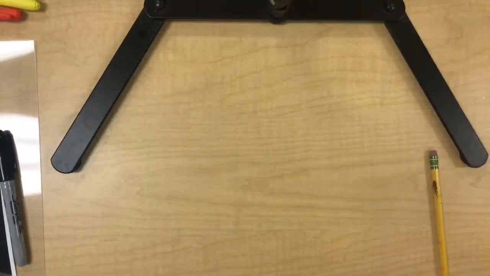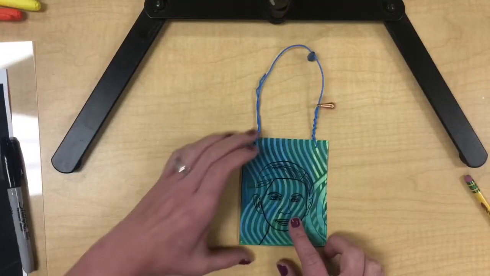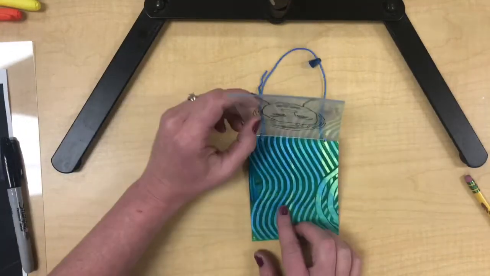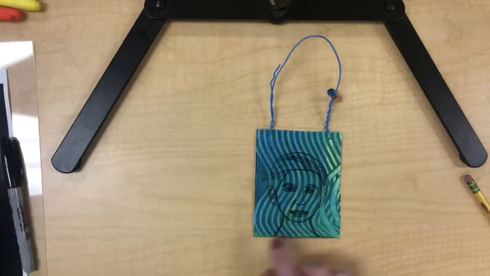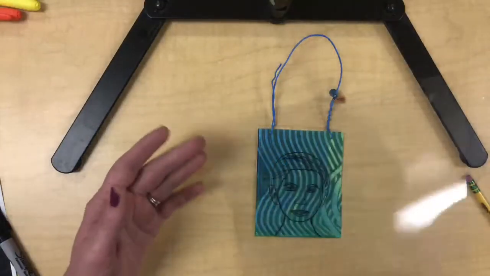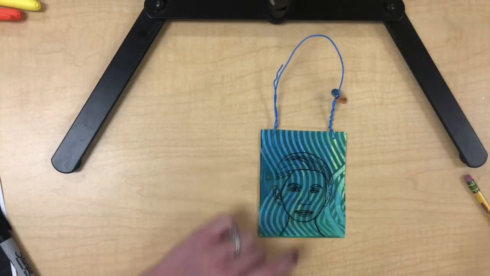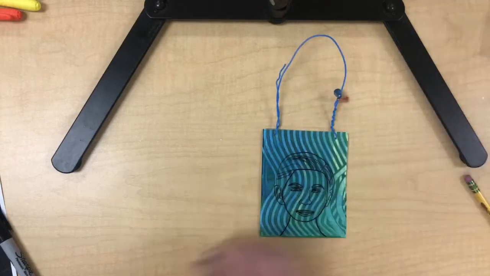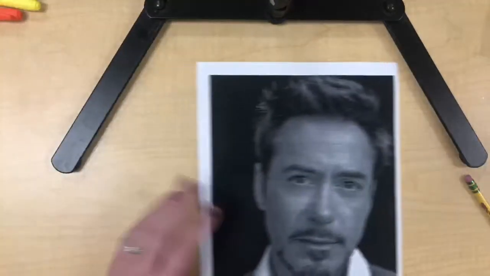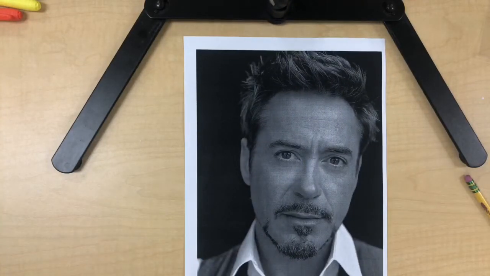I am going to set that aside now and just remind you that we are working on this. We made our painted papers last time. This time you're going to get a big piece of clear plastic like this. We're going to trace a face onto it, and then we will shrink it down a different day. So before we can trace onto the plastic, you will have picked up the picture of your chosen celebrity or person that you want to draw.